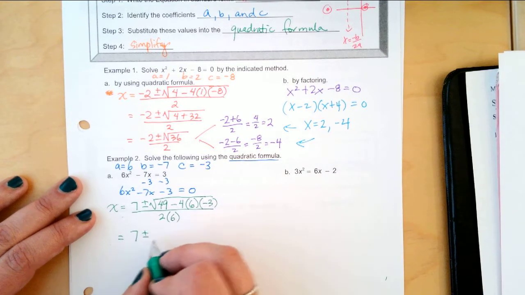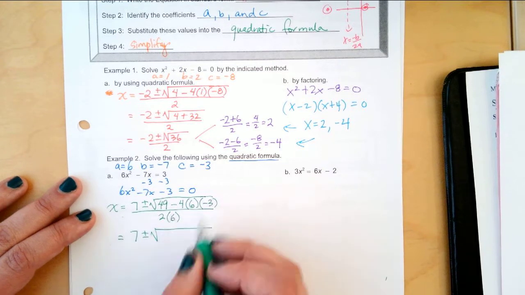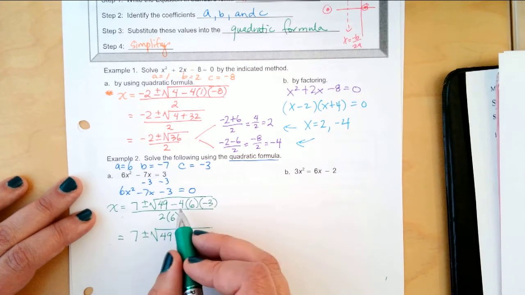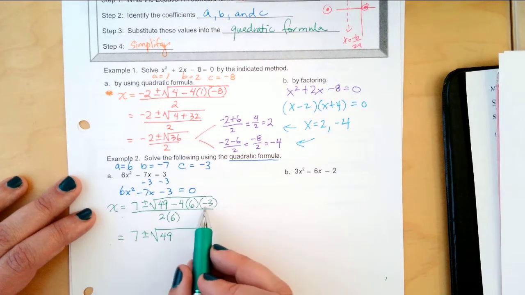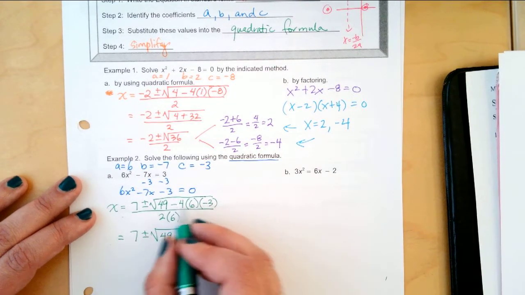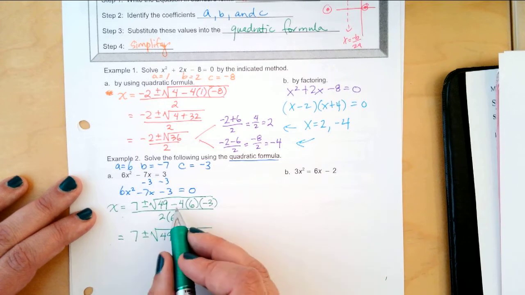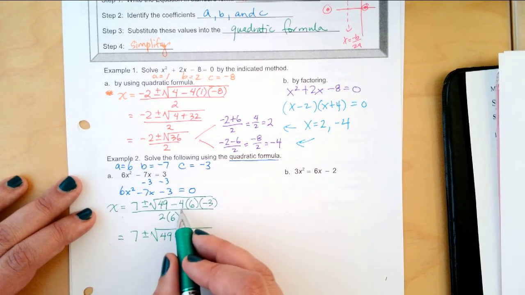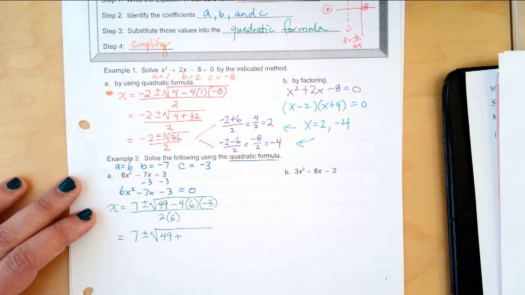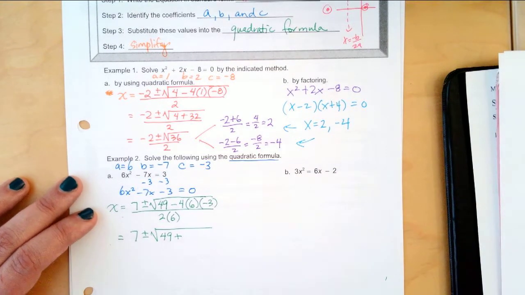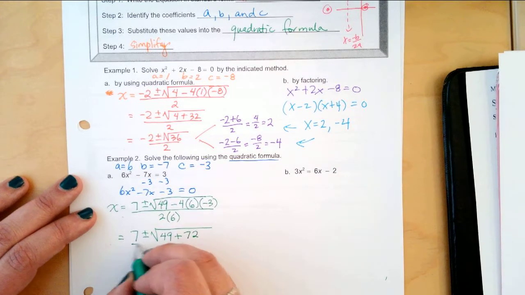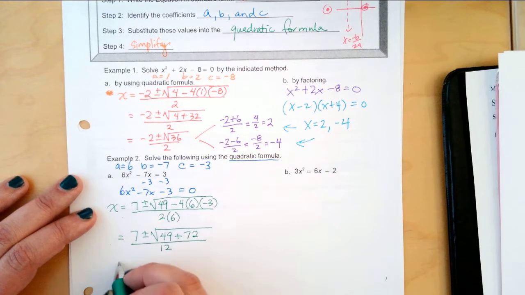7 plus or minus the square root. Now I'm going to simplify inside the radical. 49. What's this last part? And this is important. You want to show all work, because when you make a mistake, we want to be able to find out where it is if you make one. So we have negative times a negative. Anytime you have two negatives here, you'll have a positive, because you always have that in the formula. So then 24 times 3, what is that? 72. Okay. 72 all over 12.